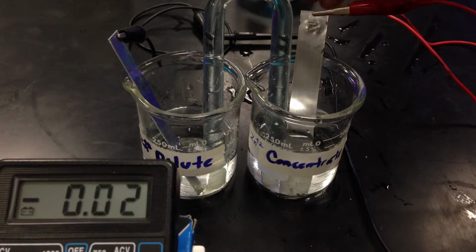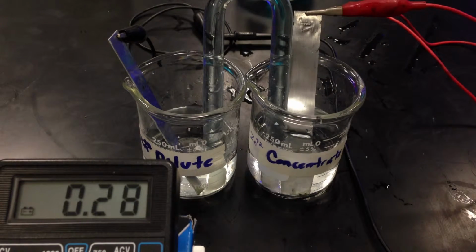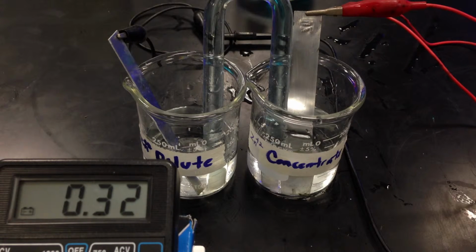And what I have is almost a concentration, maybe, making a liar out of me, 0.28. I've created a concentration cell. Look at that. How did that happen? How did I make a voltage? Now, it's not as great as the others, but I definitely made a volt. I definitely made a concentration cell. Now, how did that work?